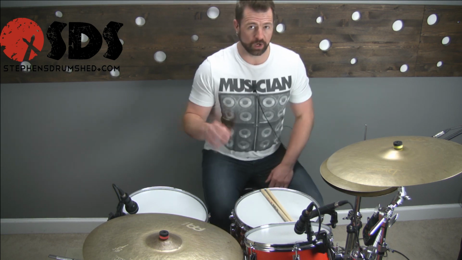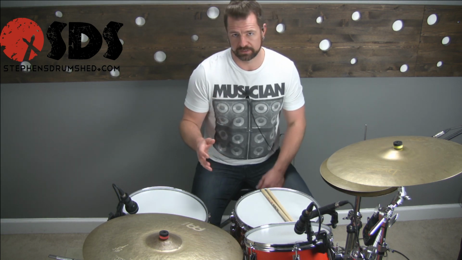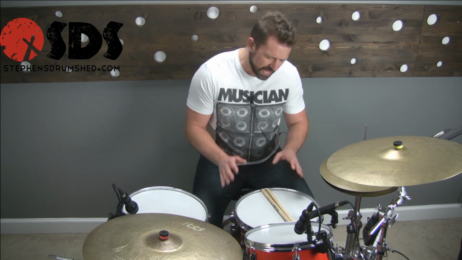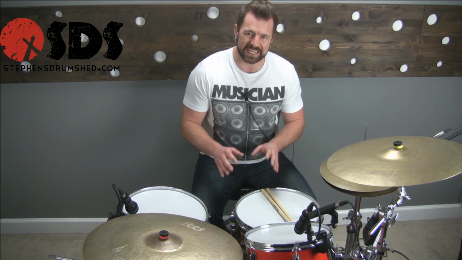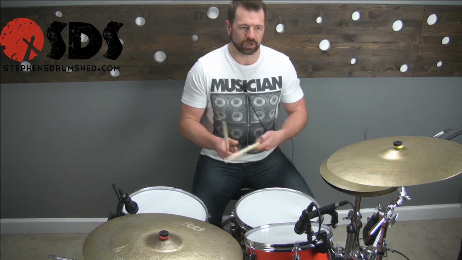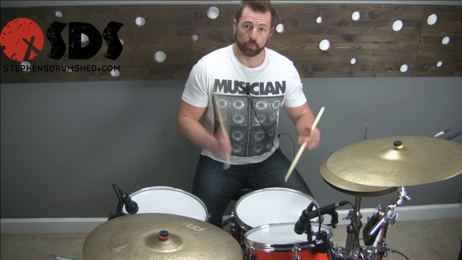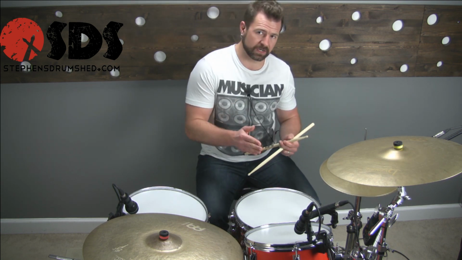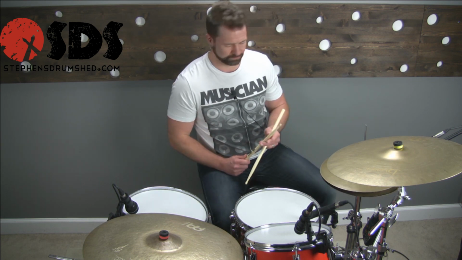Now, we're going to be working with a subdivision of sextuplets. There's 6 sextuplets to every quarter note if you're in a regular bar of 4/4. All right, so now that we have that out of the way, we need to look at what sticking we're going to be working with. The sticking we're going to be working with is essentially right, left, right, right, kick. Or it's going to be a paradiddle with a kick on the end of it.